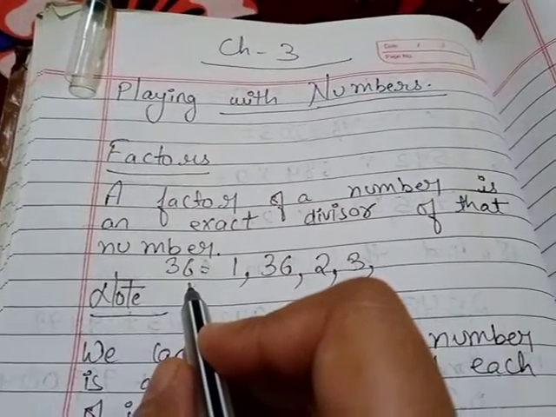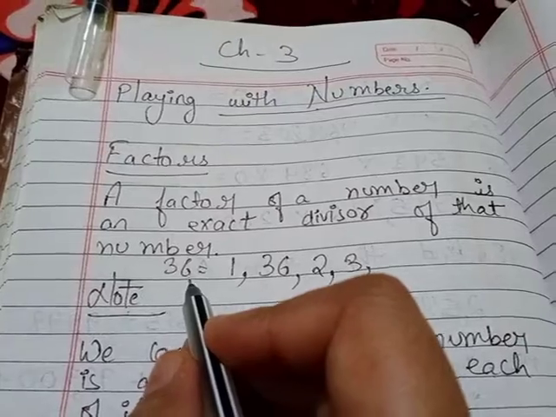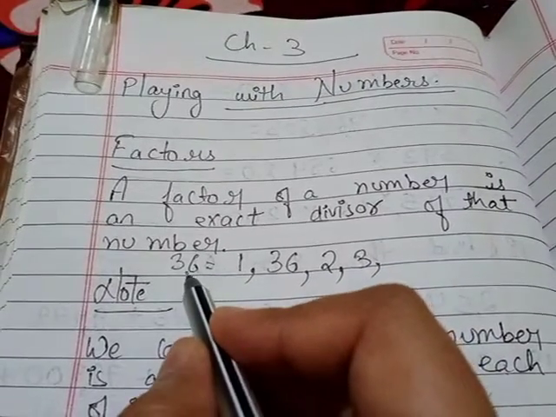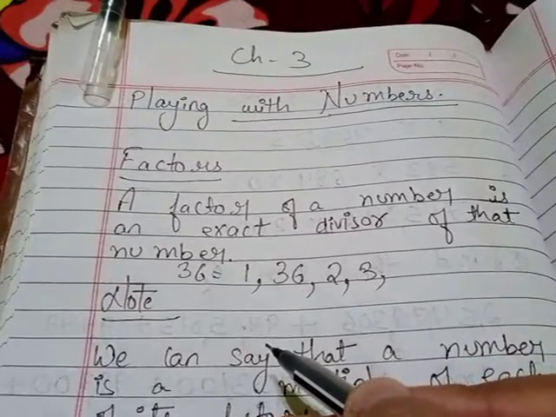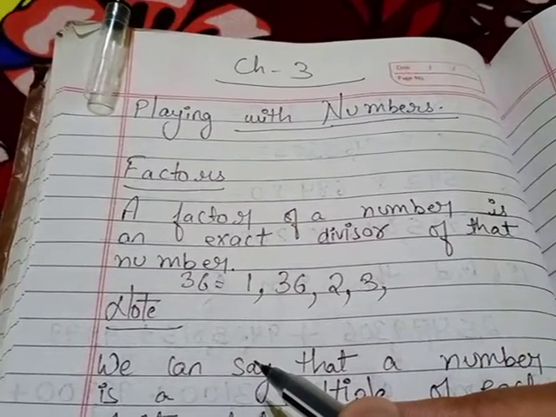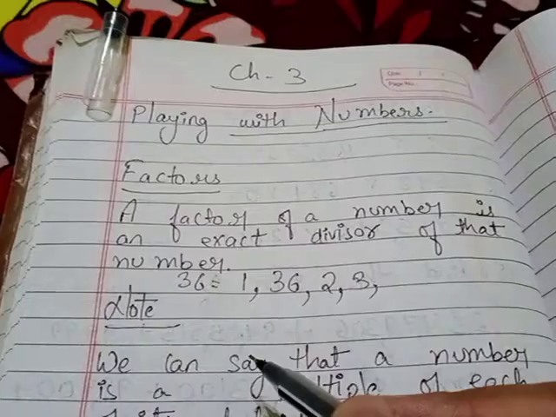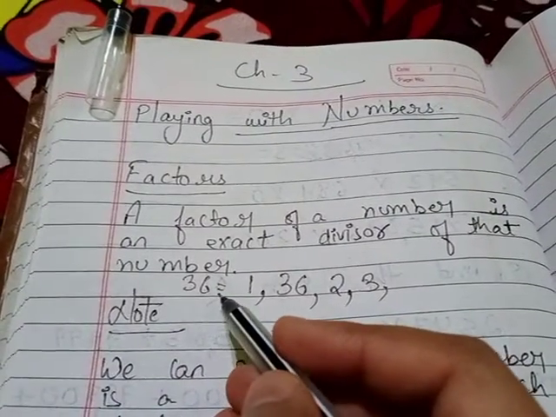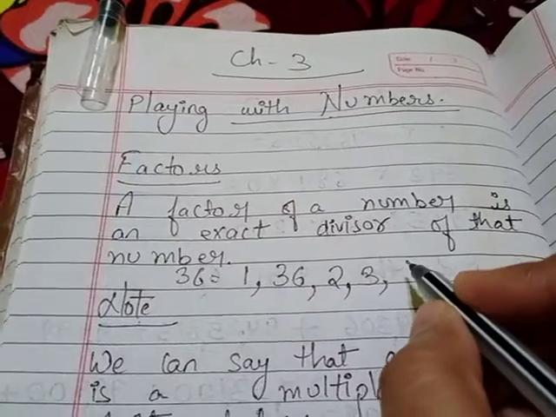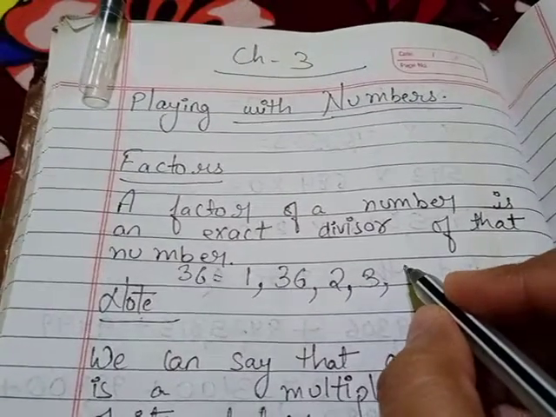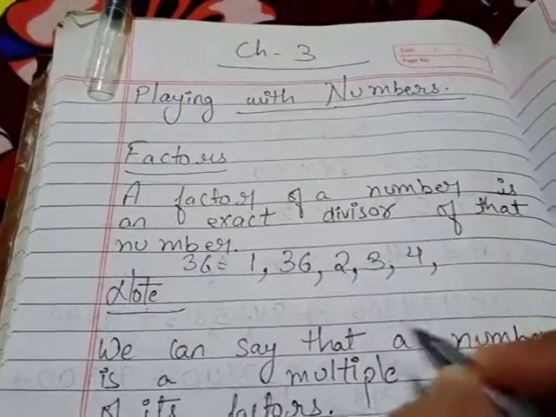We know the divisibility rule of 4: divide the given number by 4. If any remainder is there, it is not a factor, and no remainder means yes, it is a factor. So 4 nines are 36, 4 also is a factor.